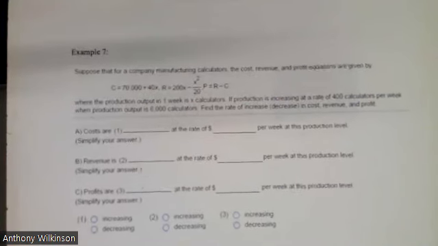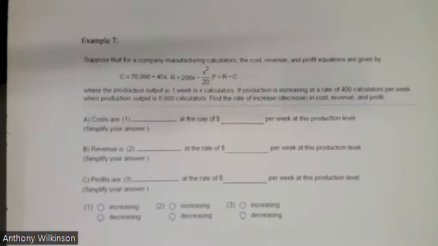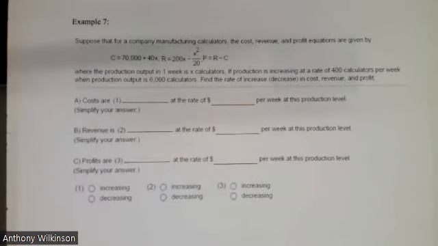All right, in this case here, suppose that for a company manufacturing calculators, the cost, revenue, and profit equations are given by C of X equals 70,000 plus 40X, R of X equals 200X minus X squared divided by 20, and P is equal to R minus C, where the production output in 1 week is X calculators.